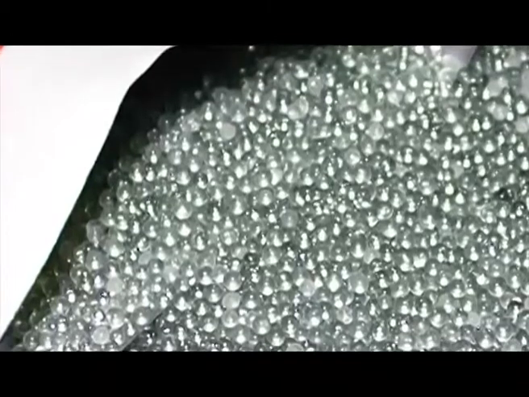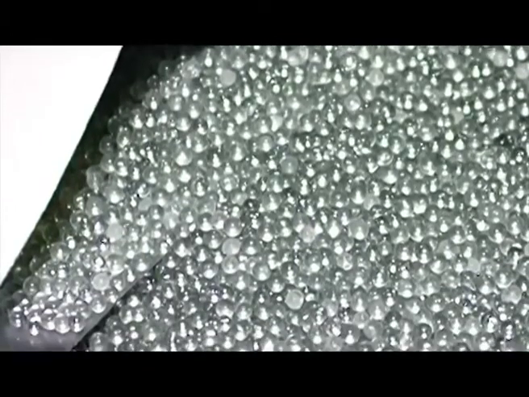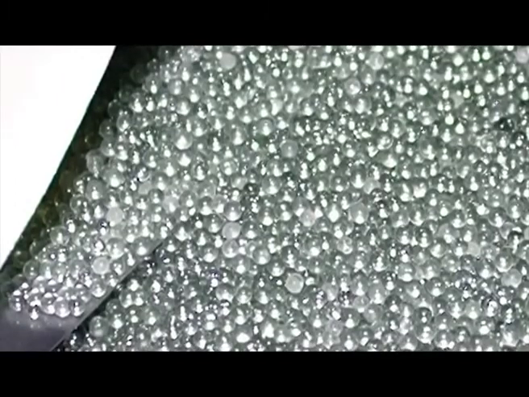Next comes glass bead sterilizers. Glass bead sterilizers have a central well filled with glass beads which are maintained at high temperature, approximately 500 degrees Fahrenheit.